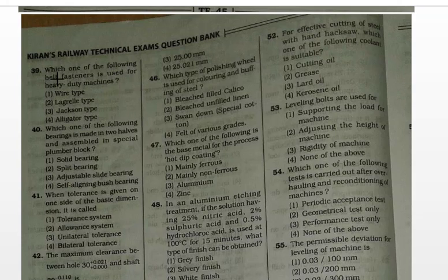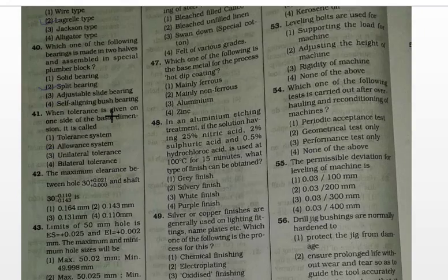Which one of the following belt fasteners is used for heavy duty machines? Longitudinal type. Which one of the following bearings is made in two halves and assembled in a special plummer block? Split bearing.